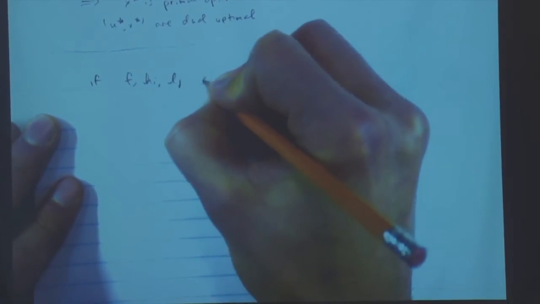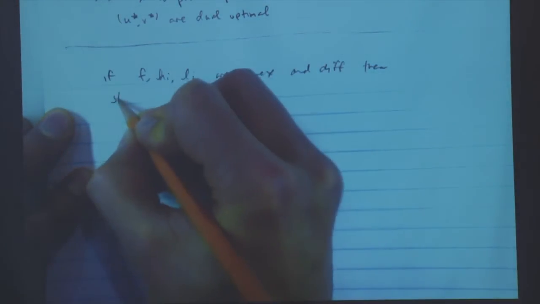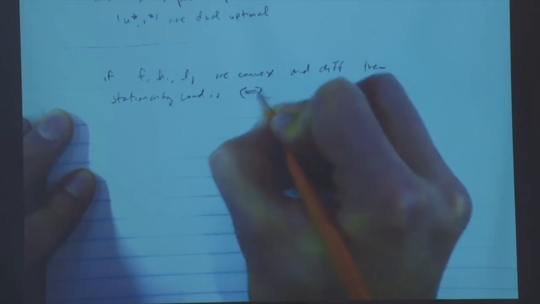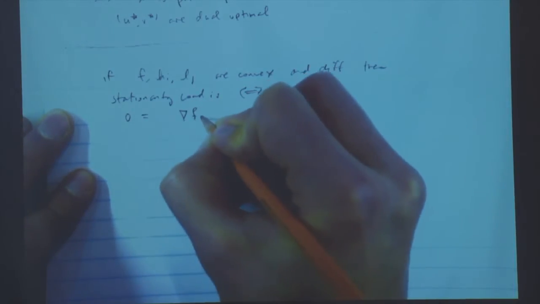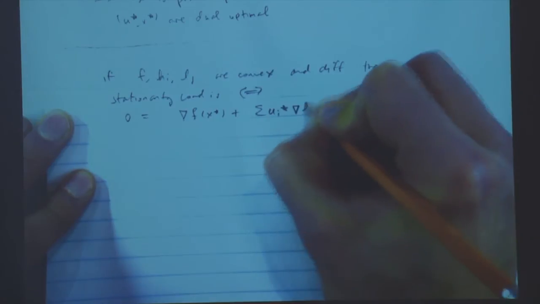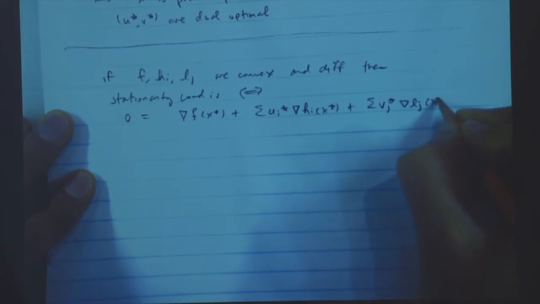If my primal problem is convex, and all my constraint functions are differentiable, and my criterion is differentiable, so if f, hi, and lj are convex and differentiable, then the stationarity condition is the same as saying that 0 is equal to the gradient of f of x star plus the sum of ui star times the gradient of hi of x star plus the sum of vj star times the gradient of lj of x star.